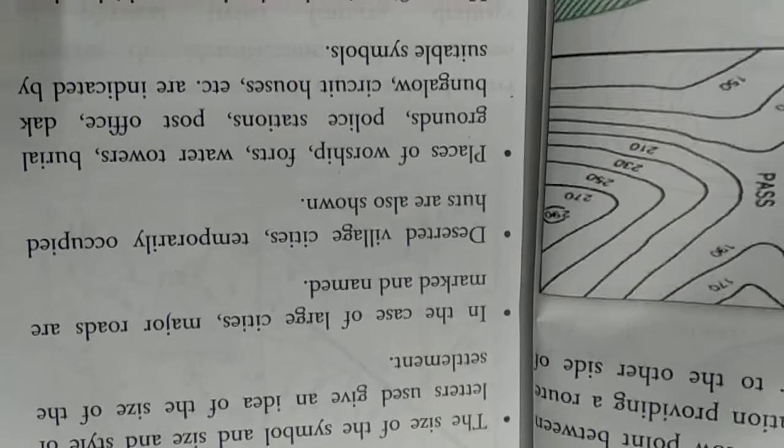Desert areas, cities, and temporarily occupied huts are also shown. Places of worship, forts, water towers, burial grounds, police stations, post offices, dak bungalows, all these are indicated with suitable symbols, which you have seen, that some symbols are used on maps. With those symbols it is denoted on a map.